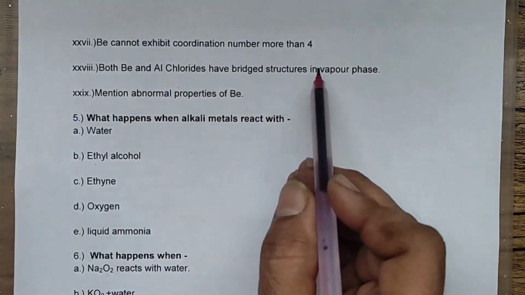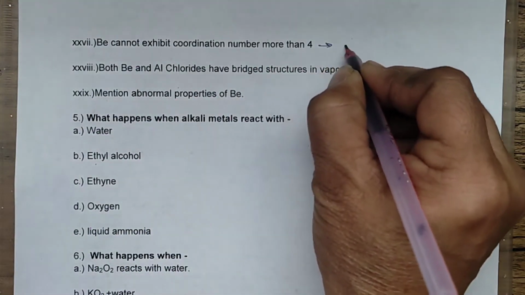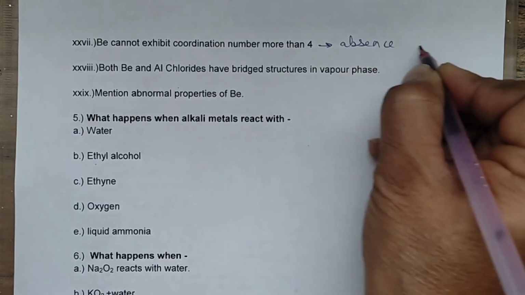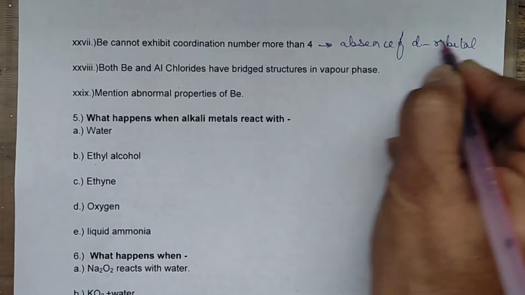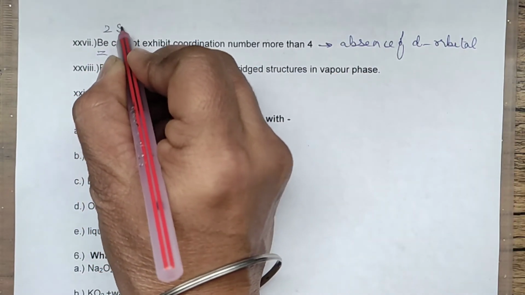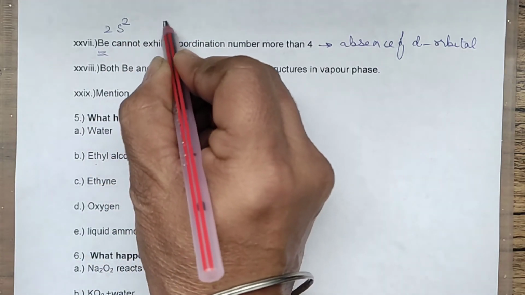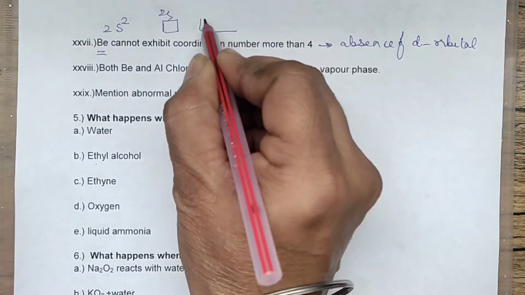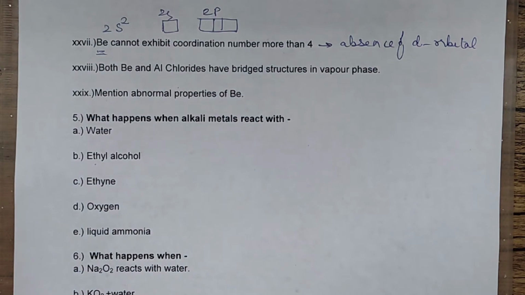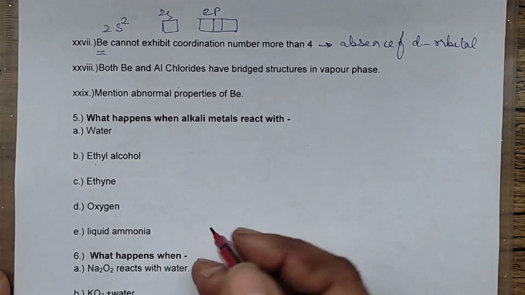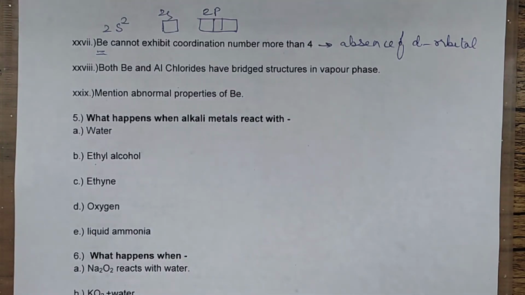Beryllium cannot exhibit coordination number more than 4 because of absence of d orbital. If you write down the configuration for beryllium, its valence configuration is just 2s2. So in the valence shell, it is having 2s orbital. At the same time, it is also having 2p orbital. So at the most, these 4 orbitals are available, wherein it can accept the electrons from the surrounding groups also. So maximum coordination number for beryllium can go up till 4. Whereas for the other elements like aluminium, it can go up till 6. That is because of presence of d orbital.